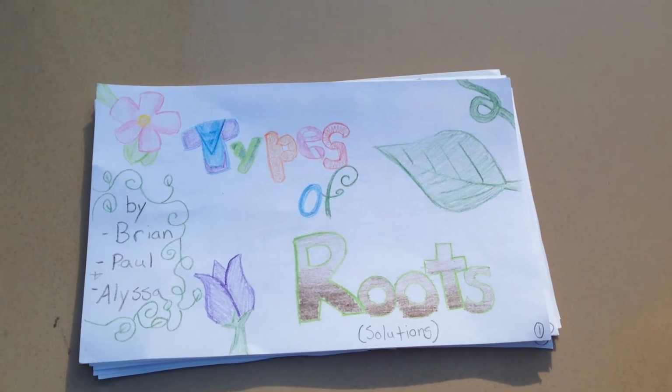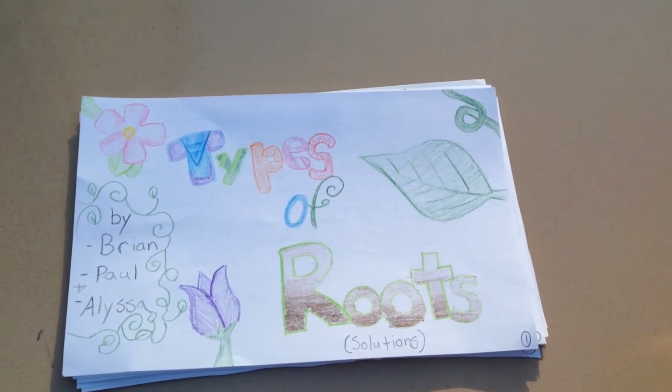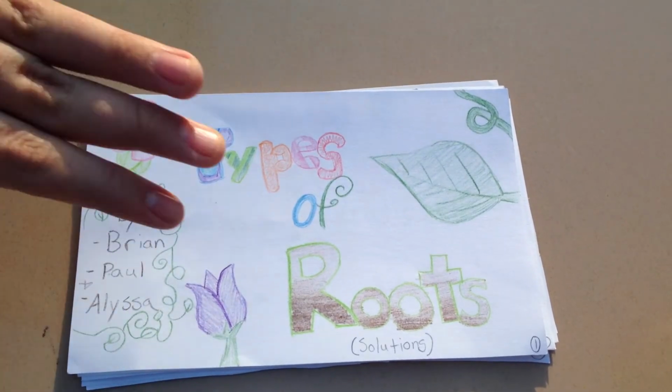Types of Roots or Solutions, otherwise known as x-intercepts, by Brian, Paul, and Alyssa.